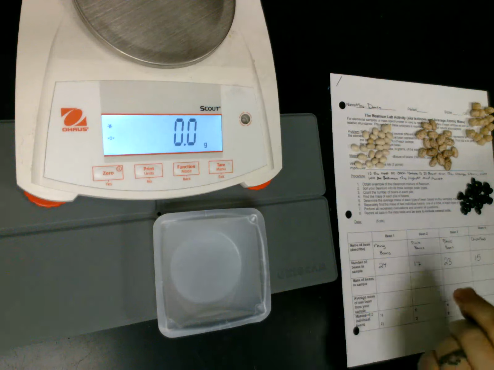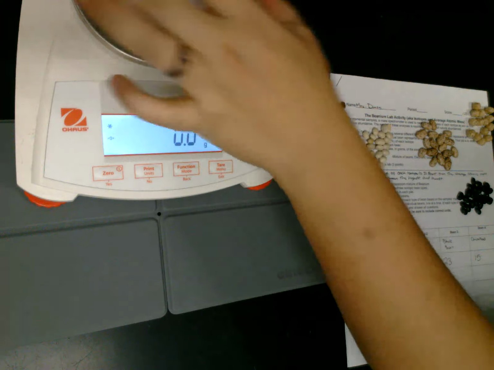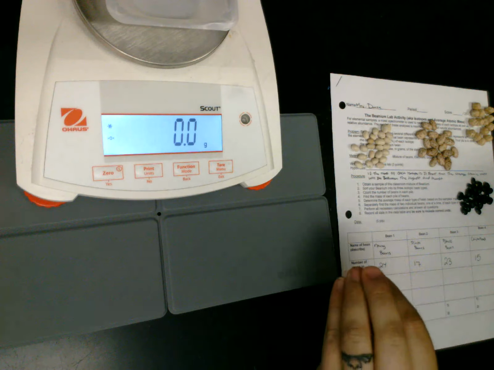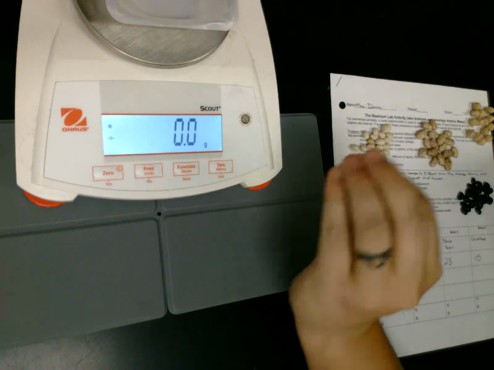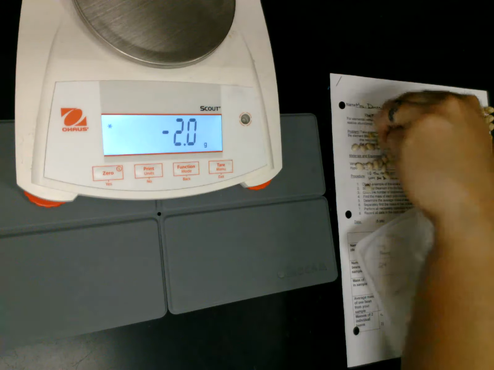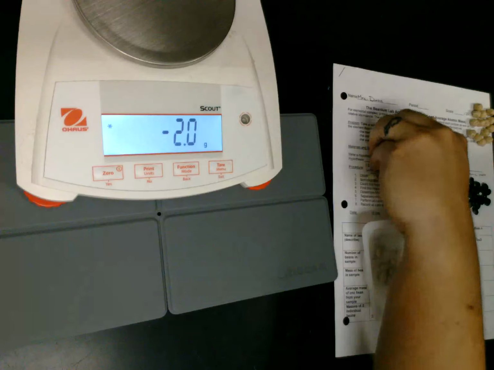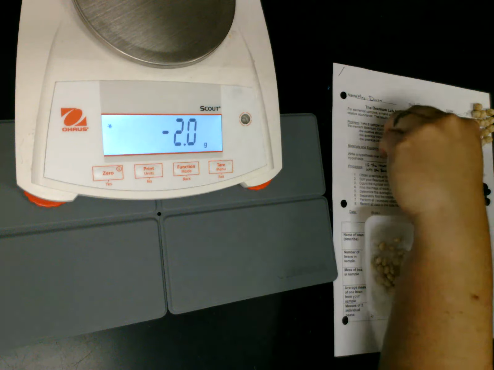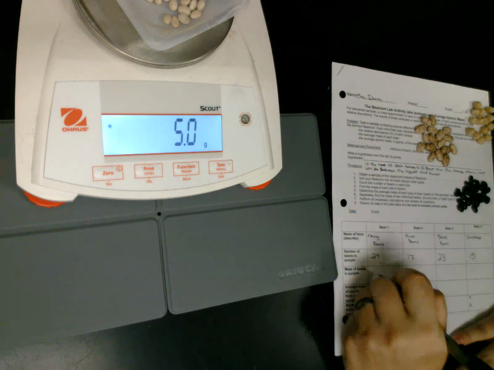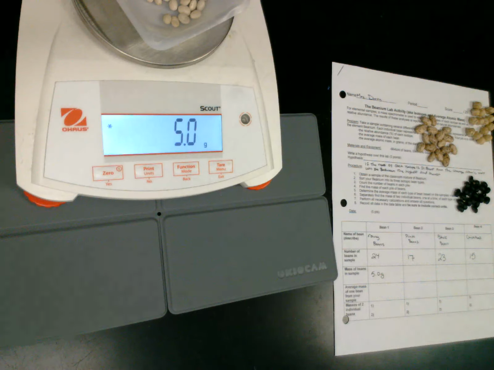Now, I need to find the mass of each pile of beans. To do that, I'm going to place my weigh boat on my scale. I'm going to zero out my weigh boat on my scale so that the weigh boat now weighs 0 to the scale. I'm going to take my weigh boat off. I'm going to put all my beans in my weigh boat. I'm going to weigh my entire mass of beans. So I've got 5.0 grams, my mass of bean samples.